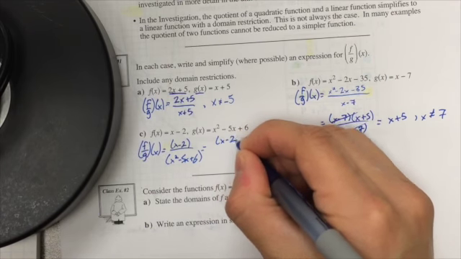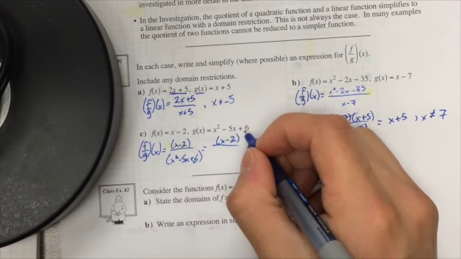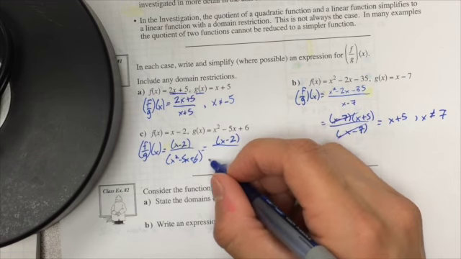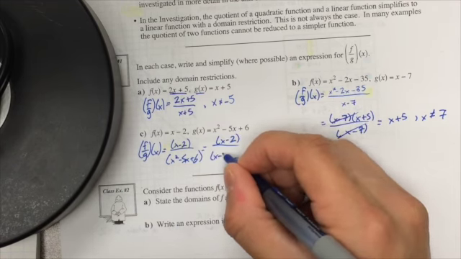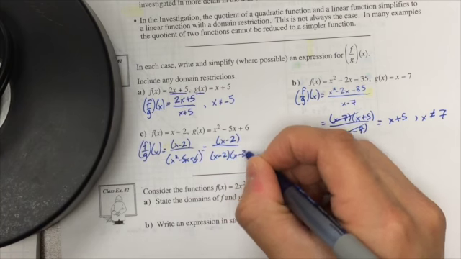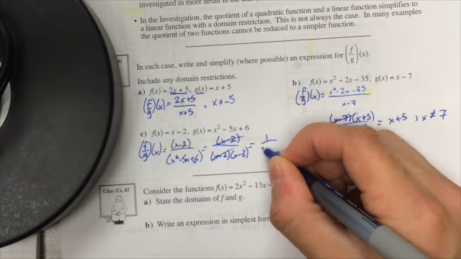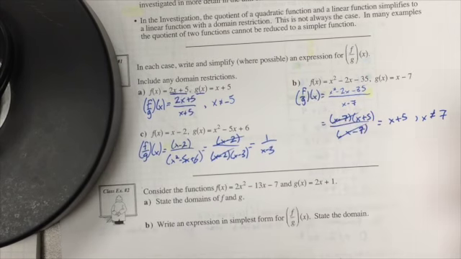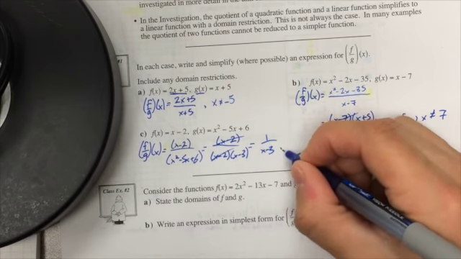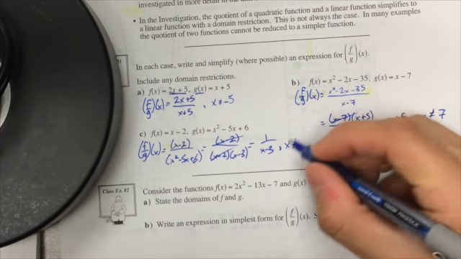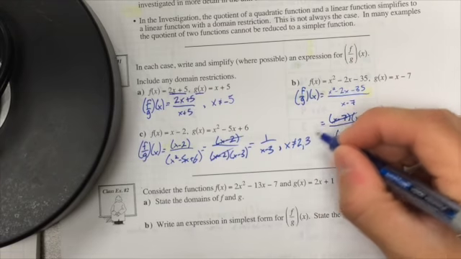So x minus 2 divided by two integers that multiply give you +6, and add to give you -5. We're going to get x minus 2 and x minus 3. Cancel those out, and we are left with 1 over x minus 3 with, in this case, two restrictions. Can you guess what they'll be? X can't equal +2 or +3.